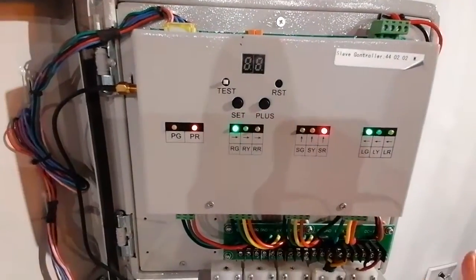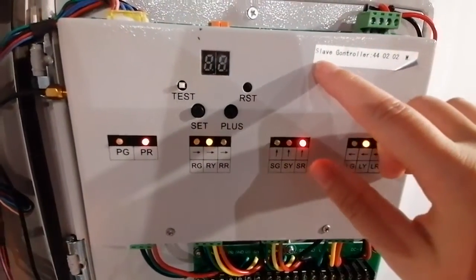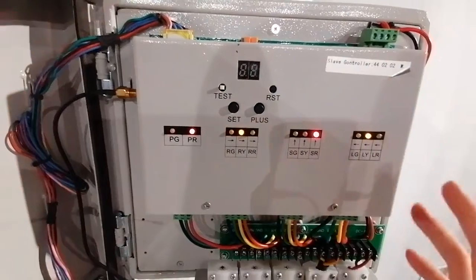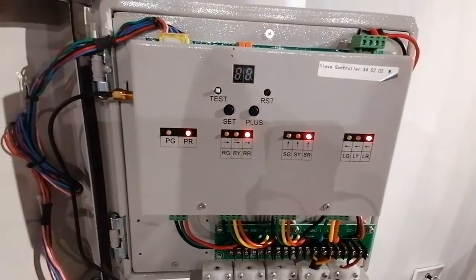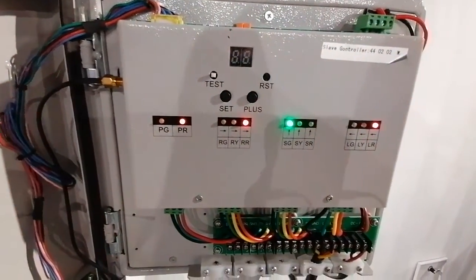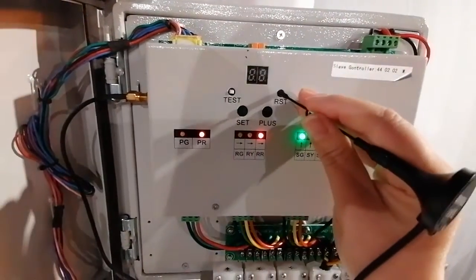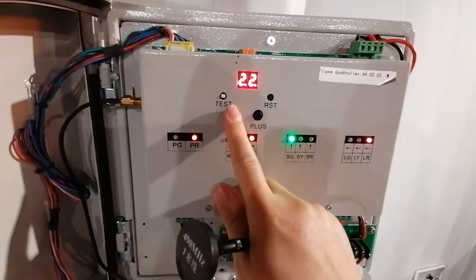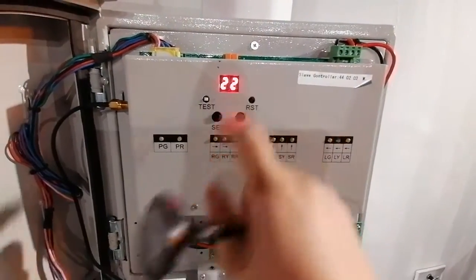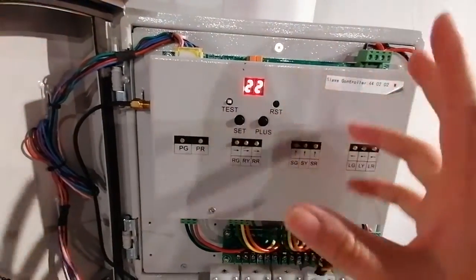Okay, now here is a slave. The setting uses the same steps. Also press down the test button, then press the reset button, then the set button. So now the number here is flashing.